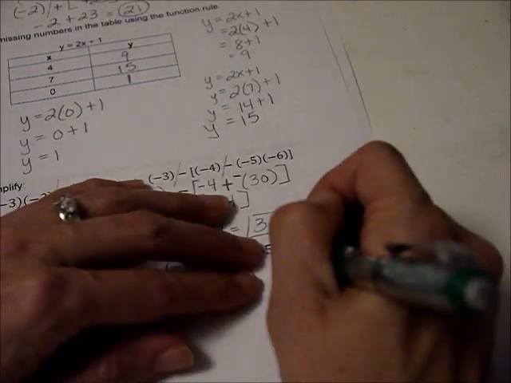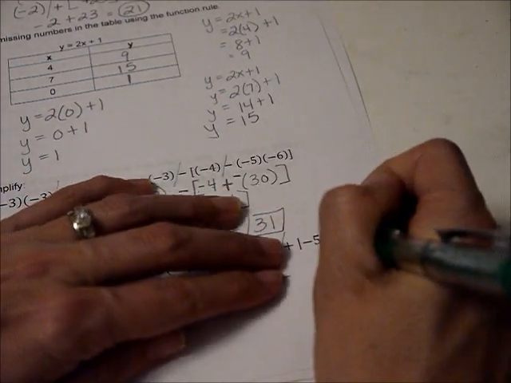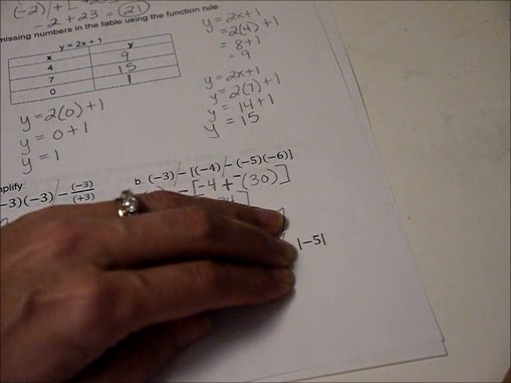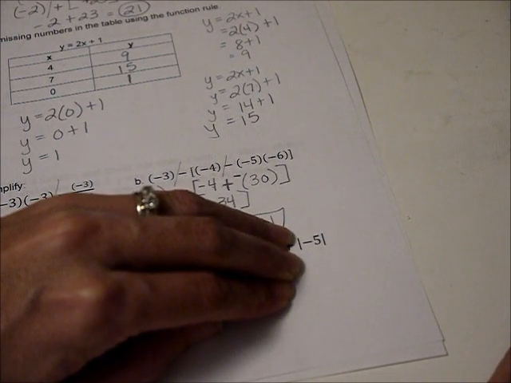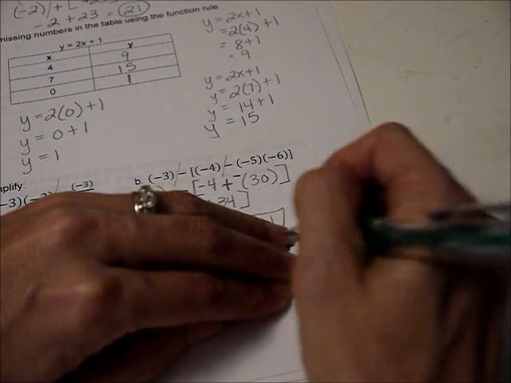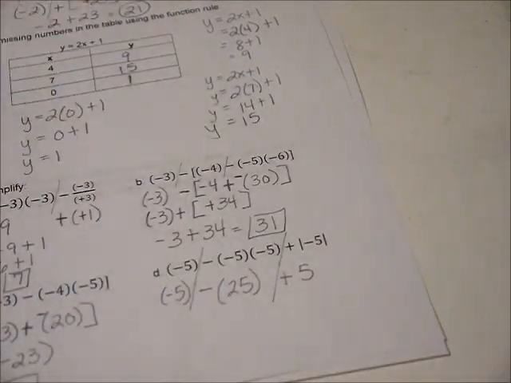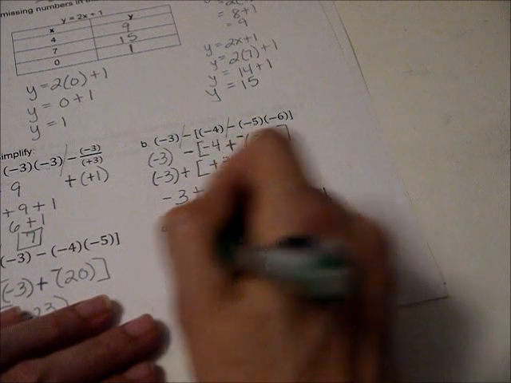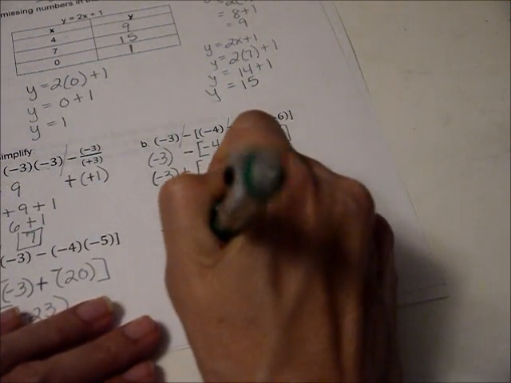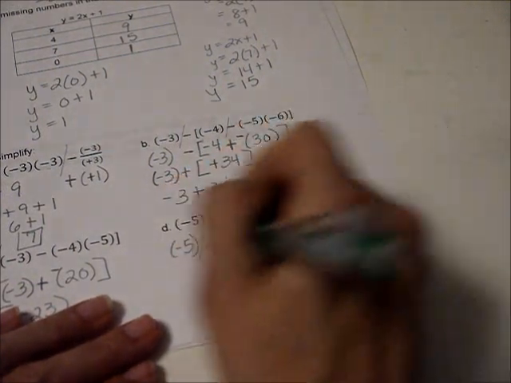Okay, and then we've got plus, and then the absolute value of negative 5. The absolute value of negative 5, how far is negative 5 from 0? It is 5 steps. So we've got that. So now we just have, well, I can change, we have negative 5 minus 25. So we're going to say plus negative 25 plus 5.